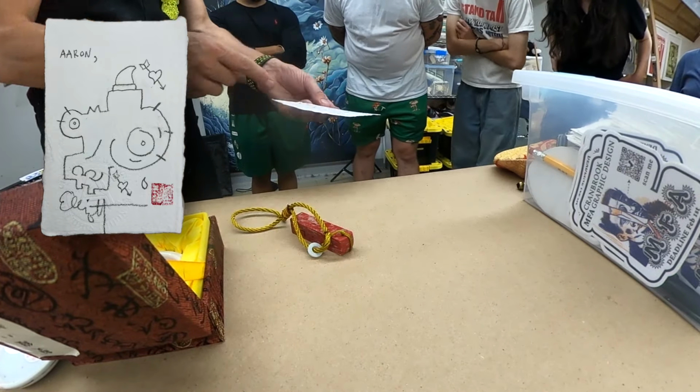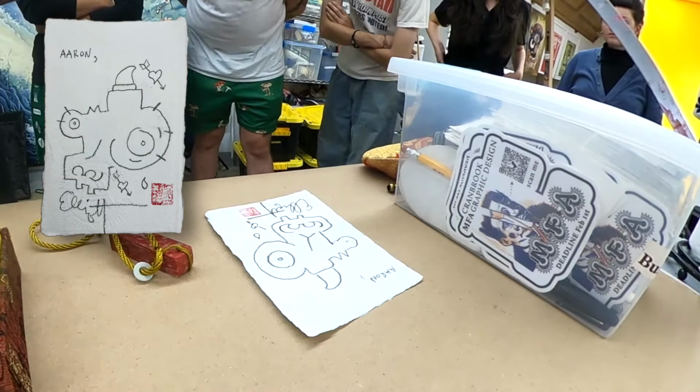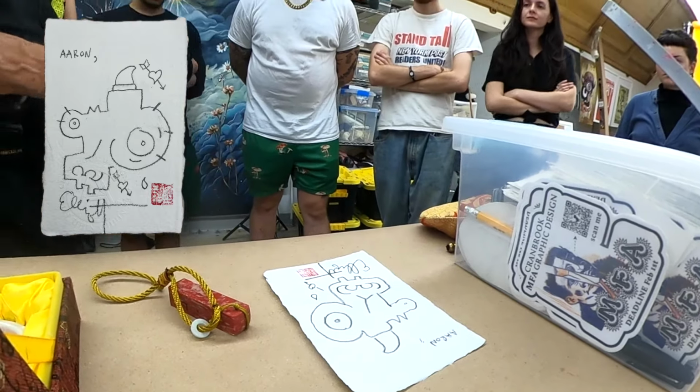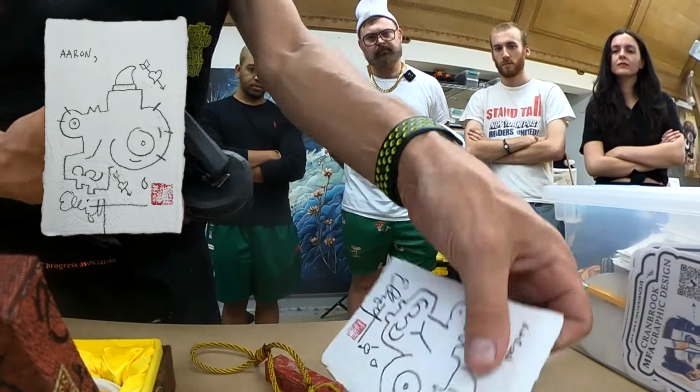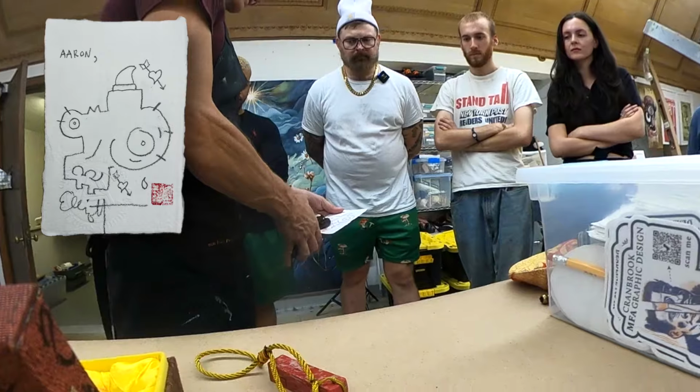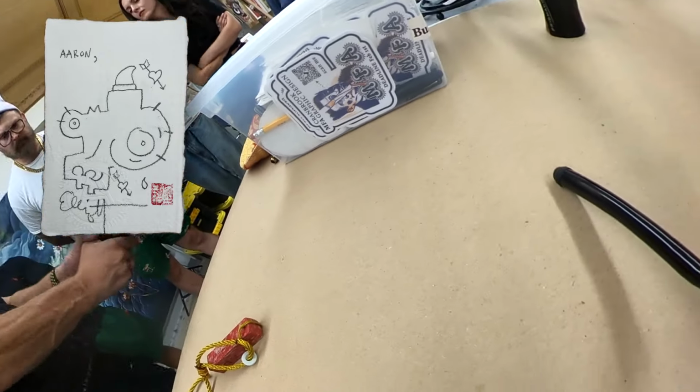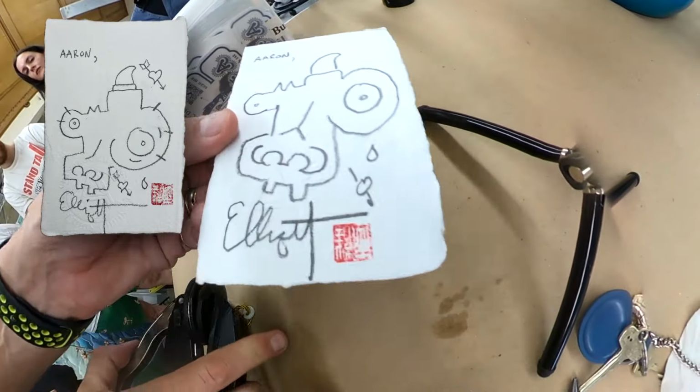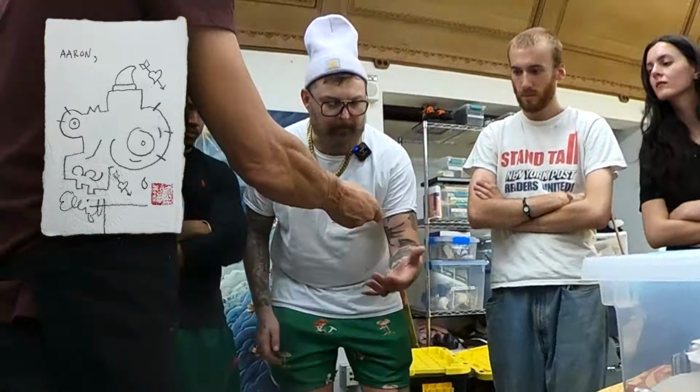So the Mad King is the brand that I have been making drawings under, and that says Mad King in Chinese. And then I use this stamp like this. You don't need to wet the paper? No. Wow, you can look at that.